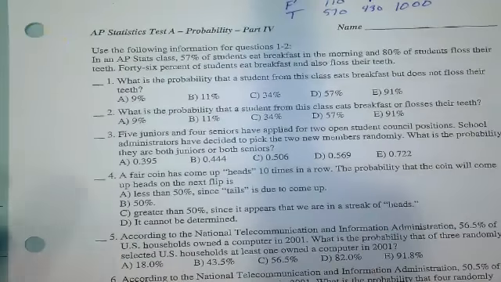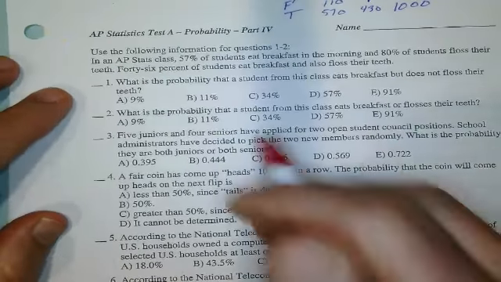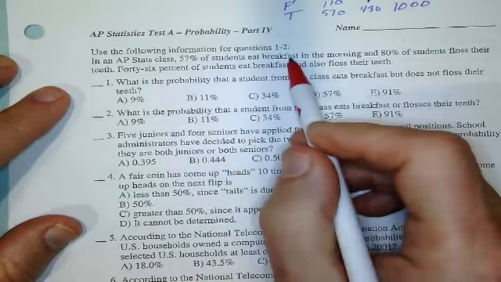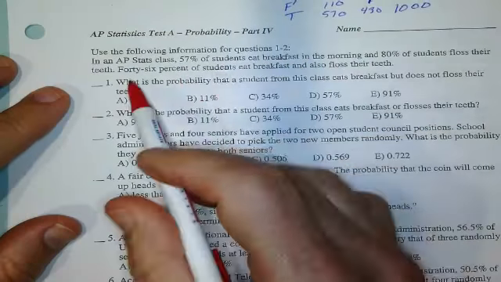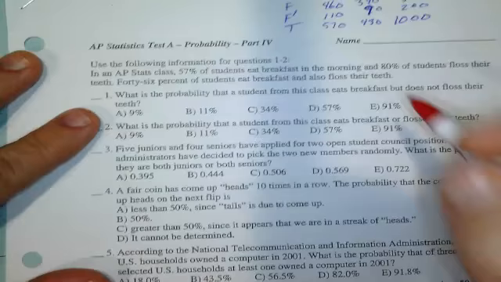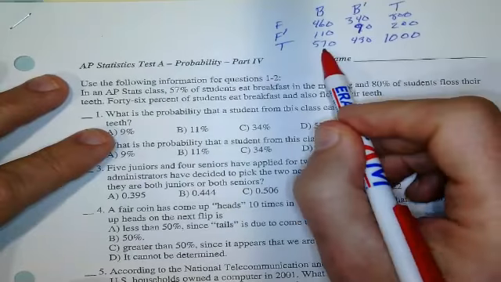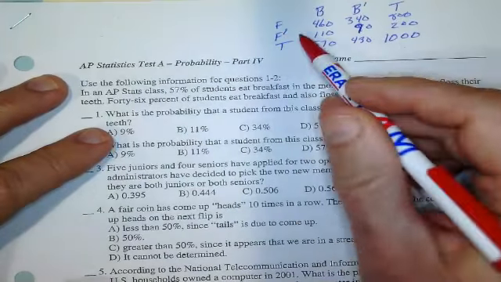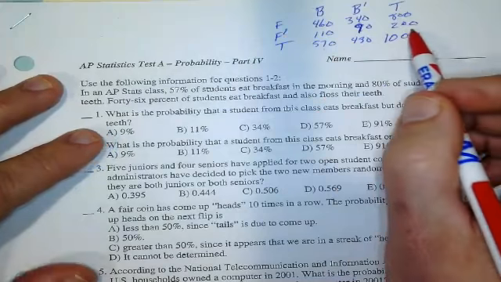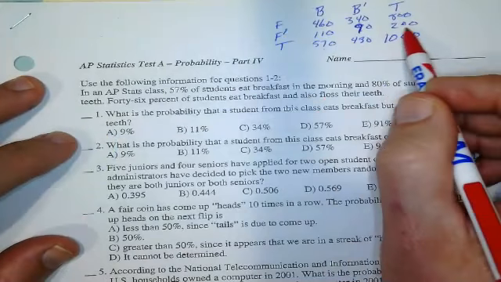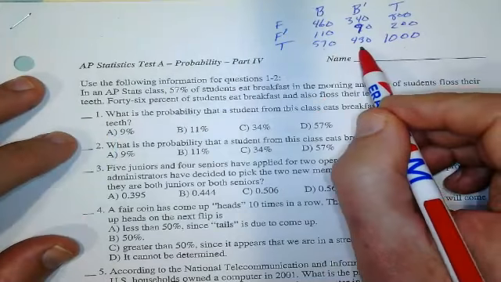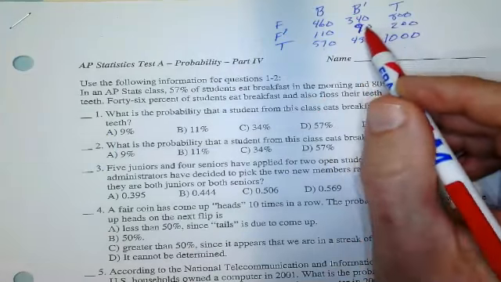Okay, here we go. In a stats class, 57% of the students eat breakfast in the morning, 80% floss their teeth, and 46% do both. So here we go, one out of 1,000 on the thousands table: 57% eating breakfast, 80% flossing. Why do you floss if you hadn't eaten? I don't know. So 20% don't floss, 43% don't eat breakfast.